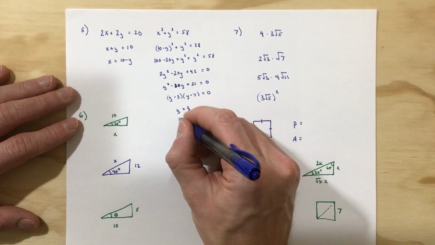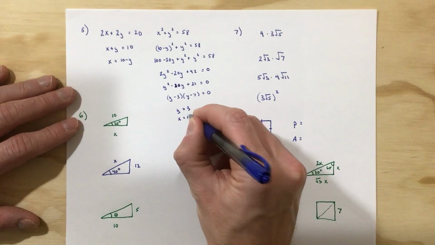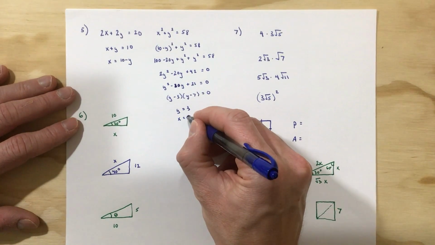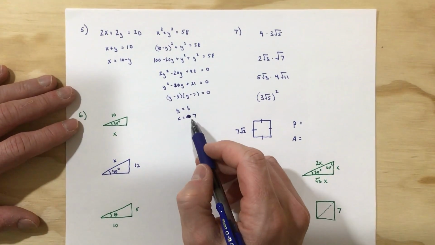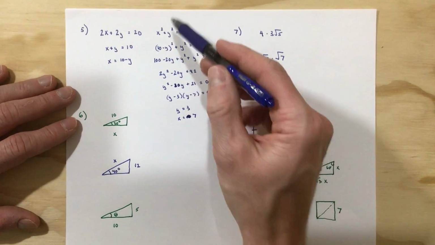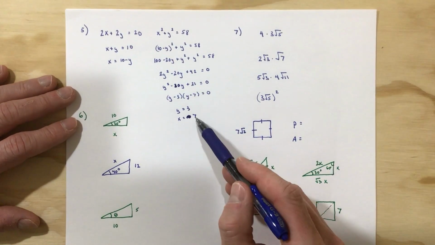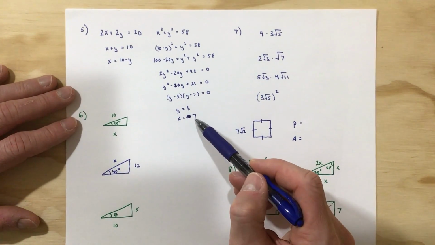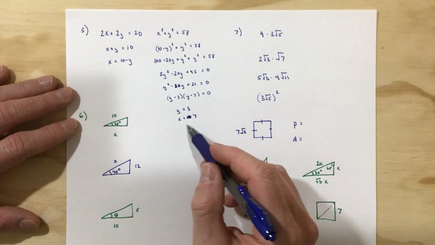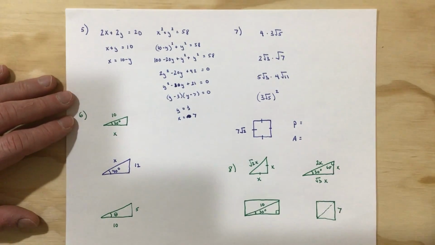If y equals 3, then x equals 7. And if y equals 7, then x equals 3. Either way, that's your solution. And you can check to make sure that works, right? 7 squared plus 3 squared is 58. 2 times 3 plus 2 times 7 is 20. All right, so we solved it. Again, we solved the system.